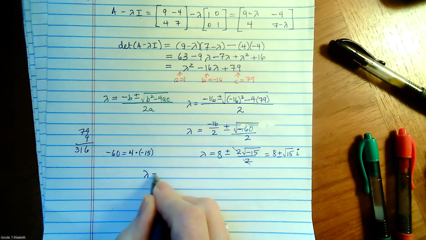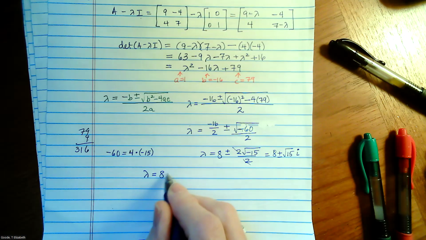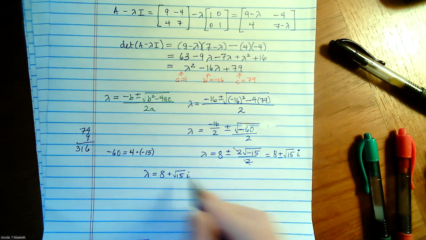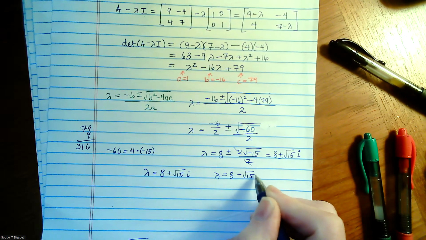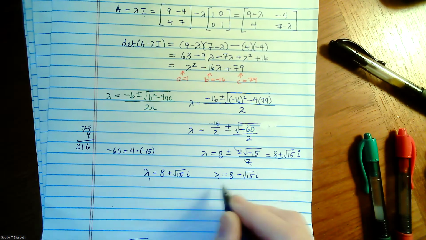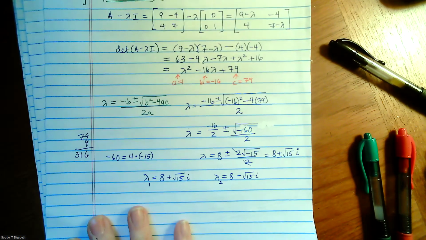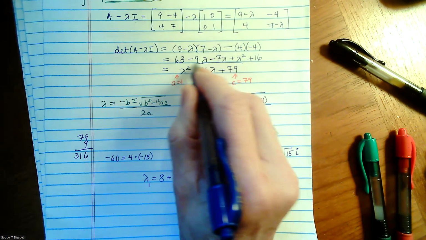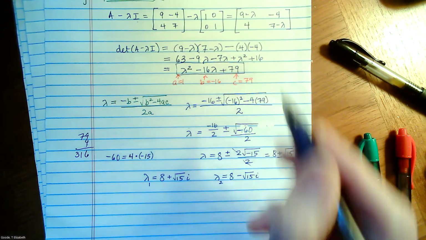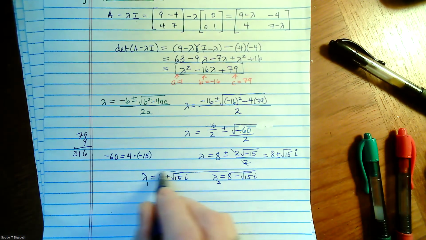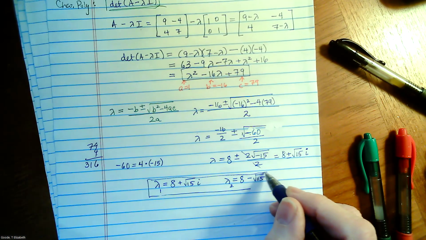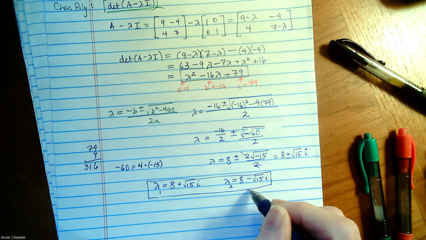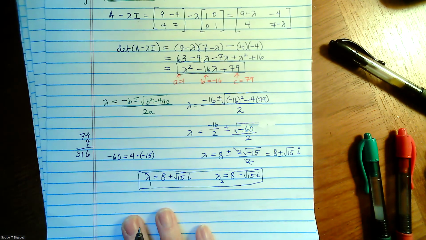So those are our lambda values. 8 plus square root of 15i and 8 minus square root of 15i. You can call them lambda 1 and lambda 2 if you want. That's all. This was the characteristic polynomial, and these were the lambda values. You just had to use the quadratic formula. I didn't ask you to find the eigenspaces or the basis for the eigenspaces, even though I did that in the solutions. You didn't have to do that.